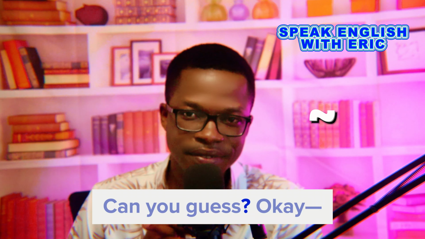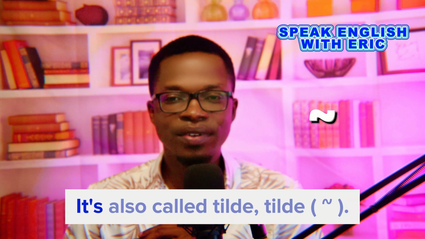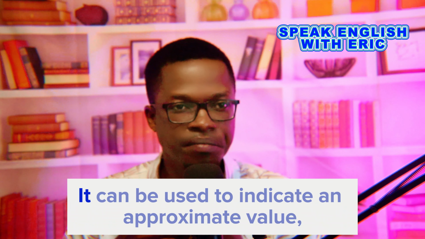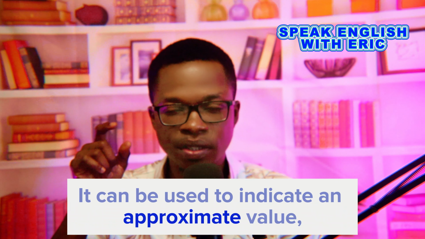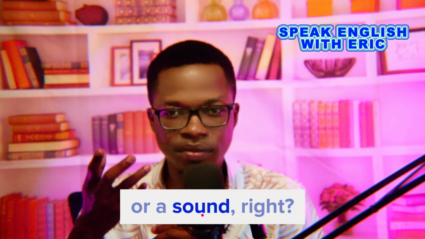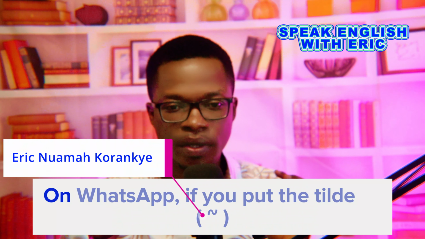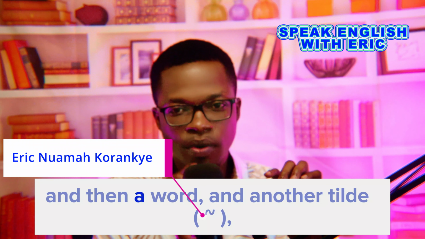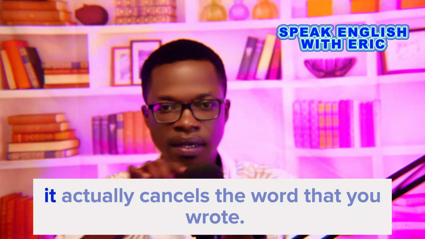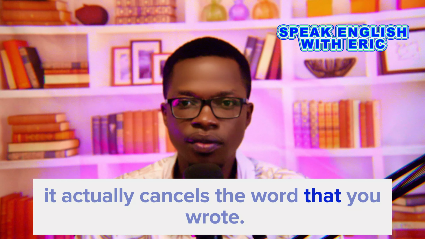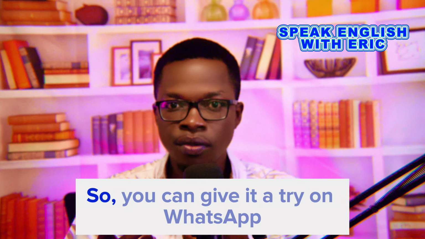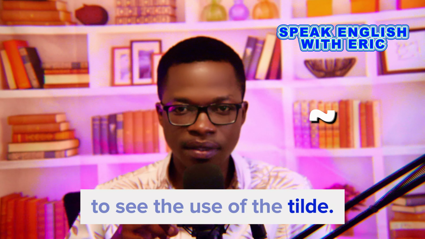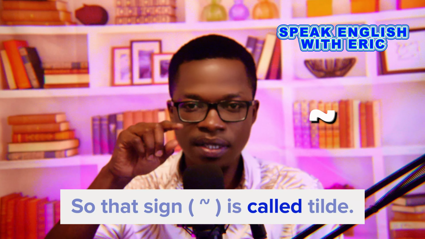Can you guess the name of this sign? Can you guess? Okay, so it's also called tilde. Tilde. It can be used to indicate an approximate value or a sound, right? So on WhatsApp, if you put the tilde and then a word and another tilde, it actually cancels the word that you wrote. So you can give it a try on WhatsApp to see the use of the tilde. So that sign is called tilde.